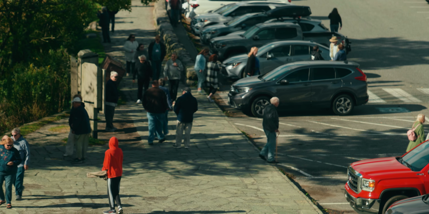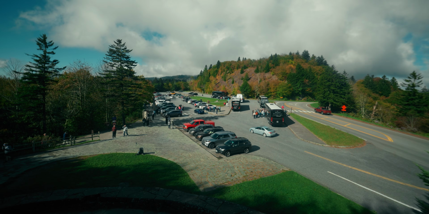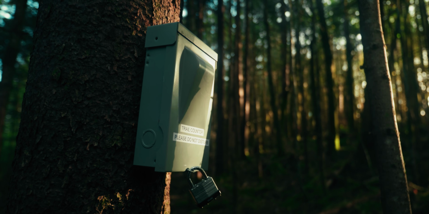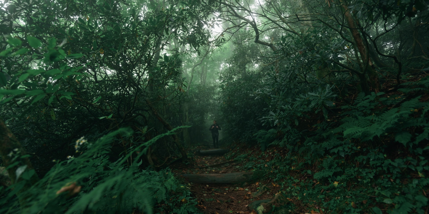Great Smoky doesn't feel nearly as popular as it is, but it's definitely still crowded. Roads and overlooks can be a mess, and some trails are even pretty backed up. But it's big enough that if you're willing to walk a few extra miles, you can escape pretty easily.